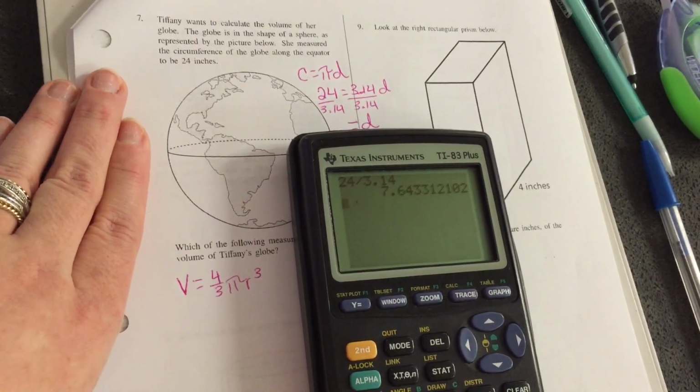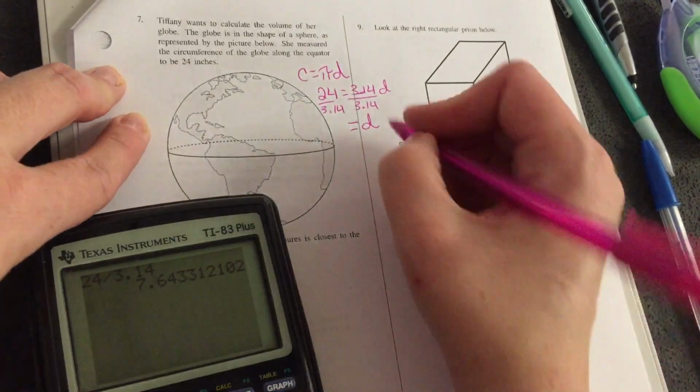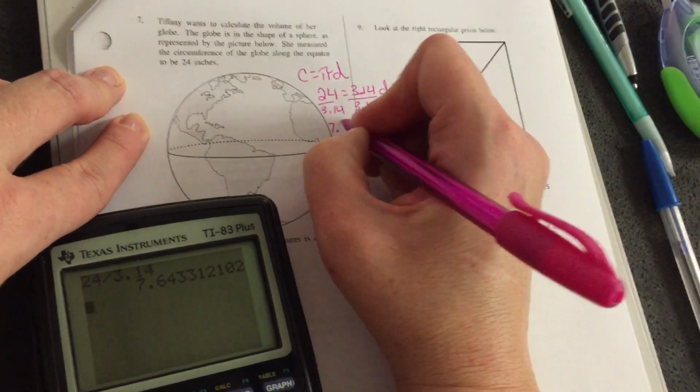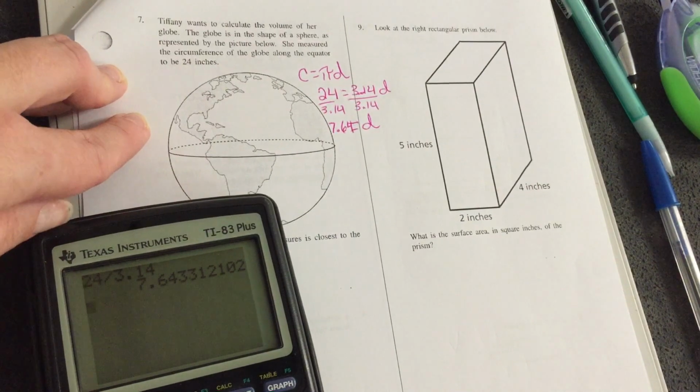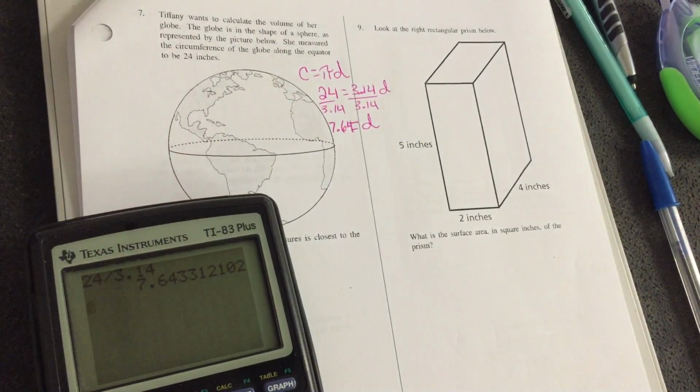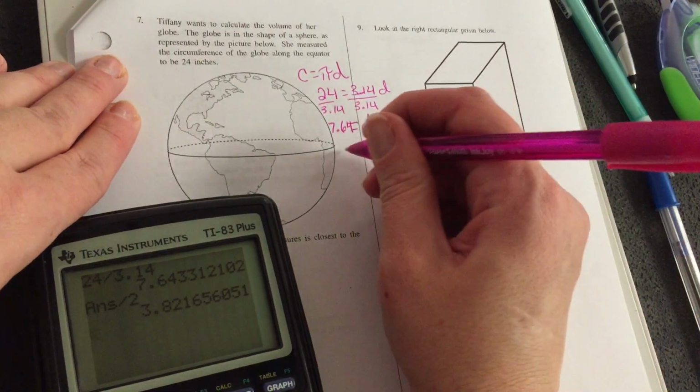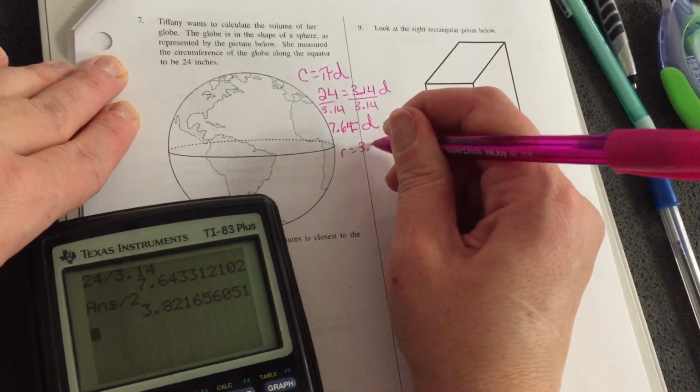We get that D is 7.64. Okay? Now how would I find the radius from there? Divide by 2? So that we have the radius is 3.82.